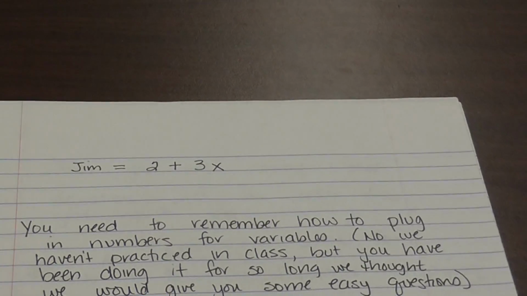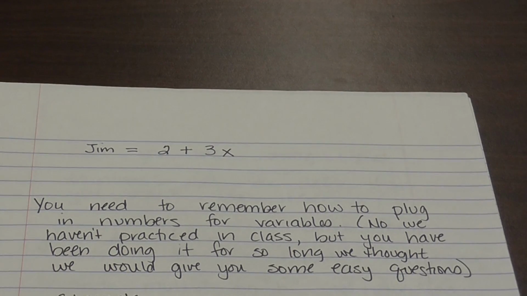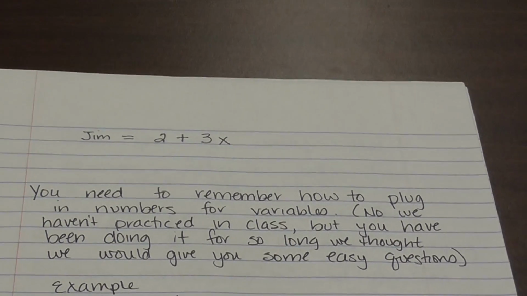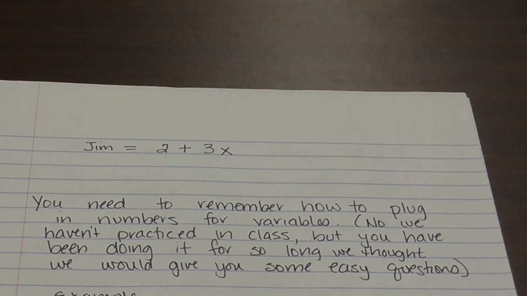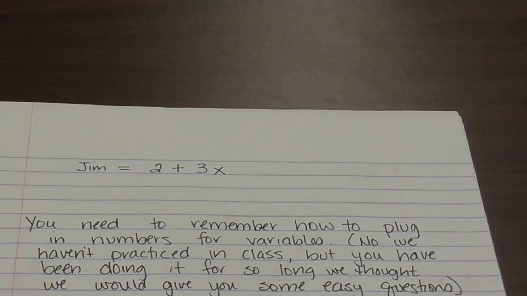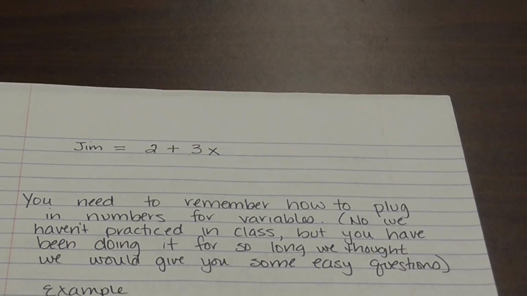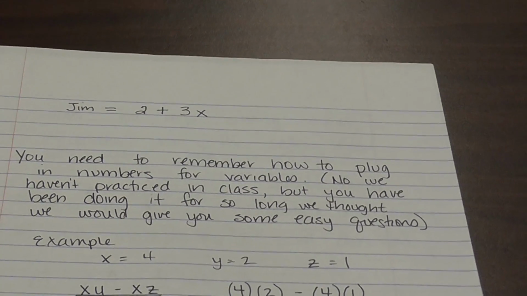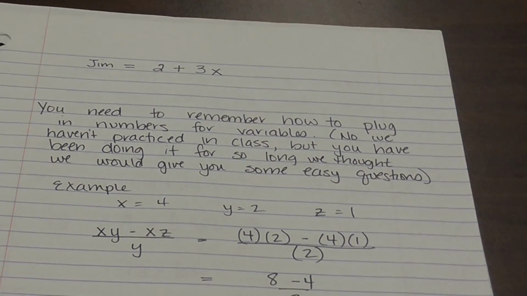You may need to remember how to plug in numbers for variables. Not you may, you do need to remember how to plug in numbers for variables. We haven't necessarily plugged in a whole lot of numbers for variables in class, but you've been doing it for so long, these should be some super easy problems. Nothing new, nothing you've not done before.